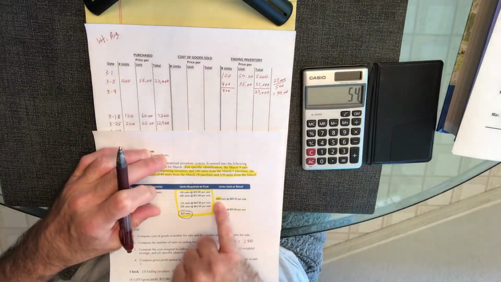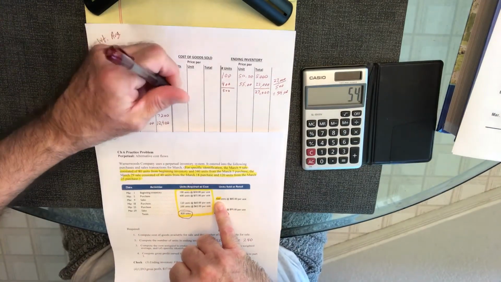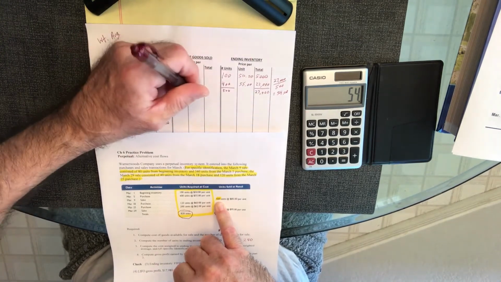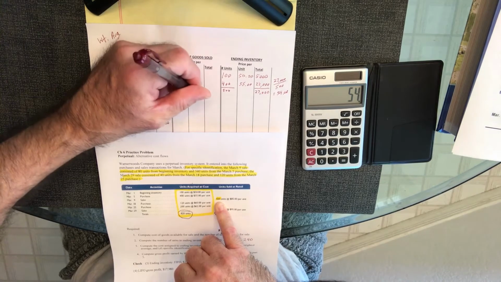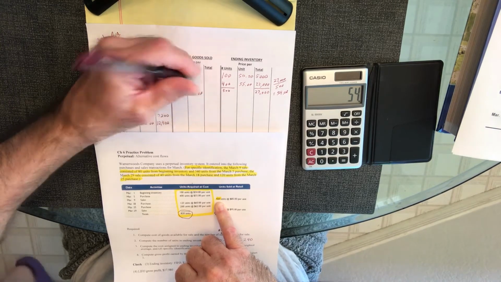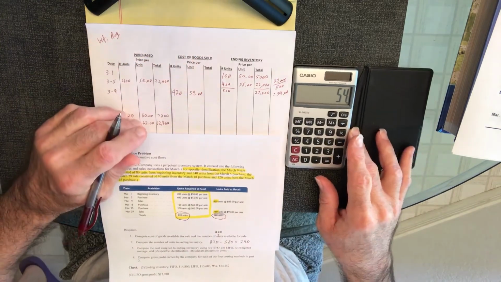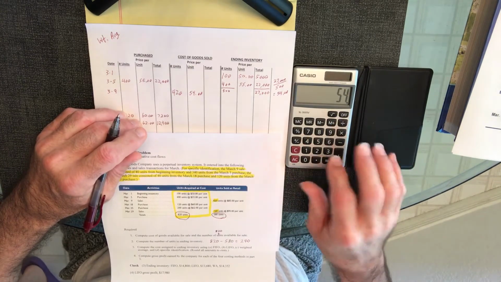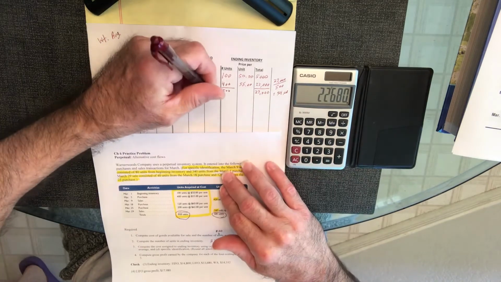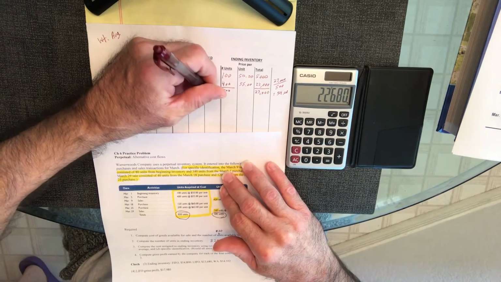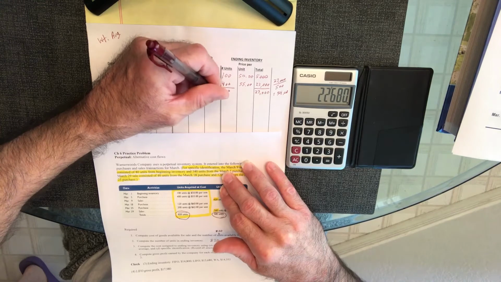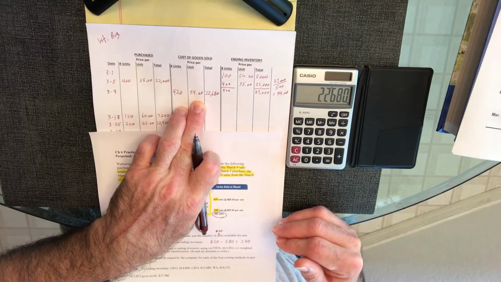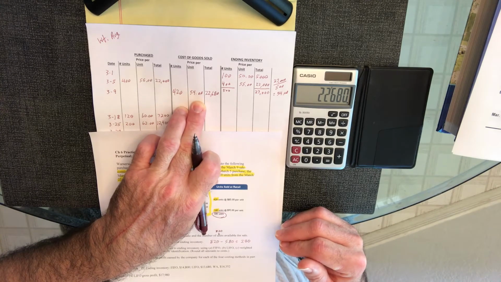So my cost of goods sold, I sold 420 units at $54 each was the cost. That's my new average cost. Okay, so 420 times $54 is equal to $22,680. And it's just one dollar amount, and that's all I need to worry about for weighted average.